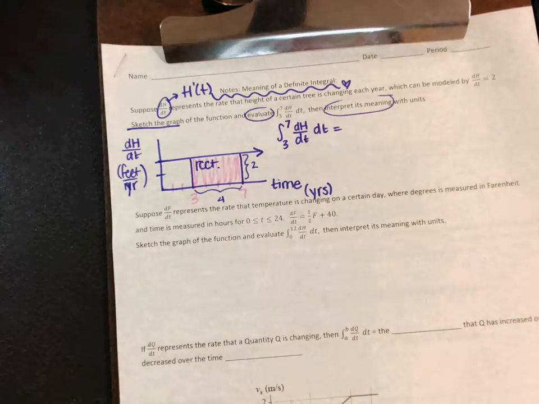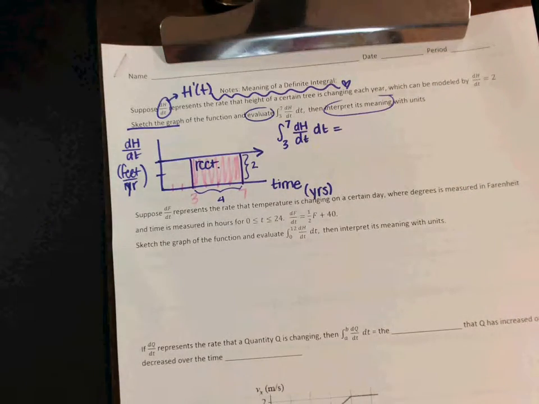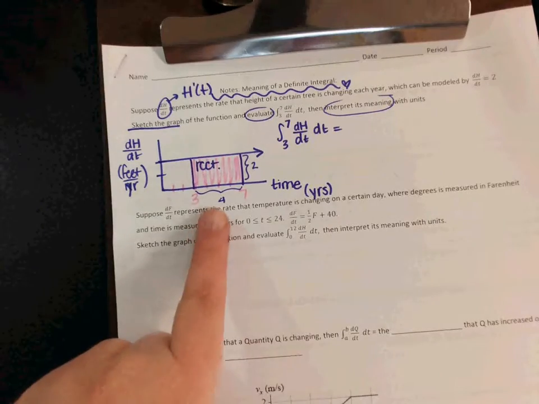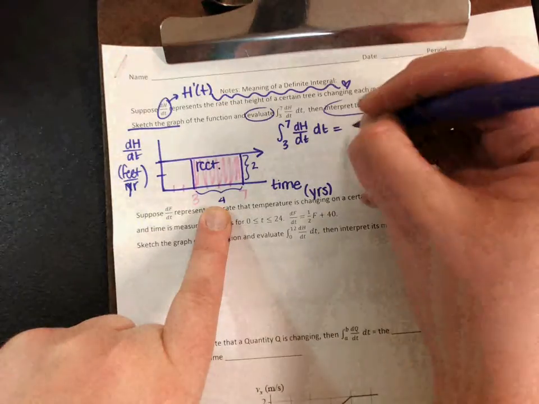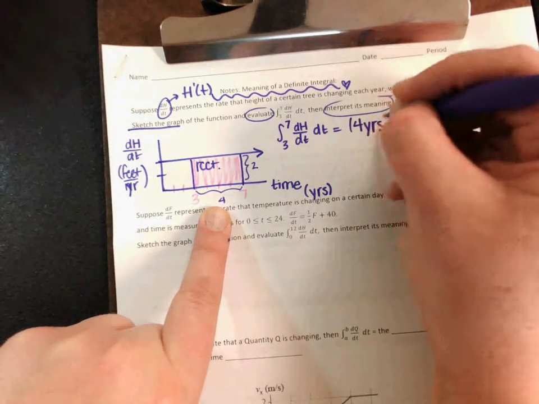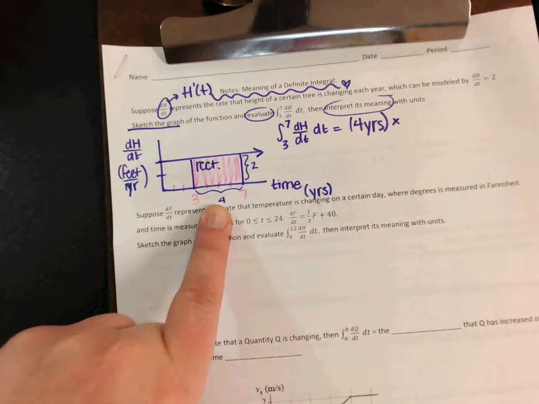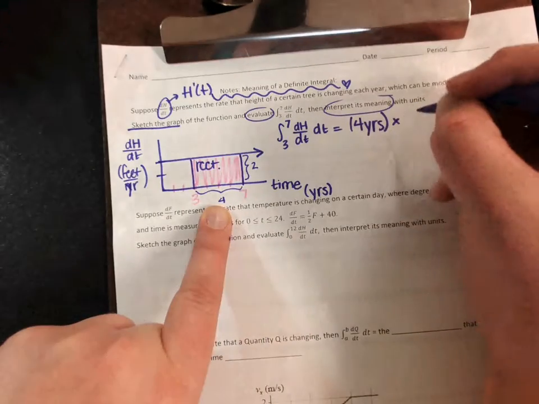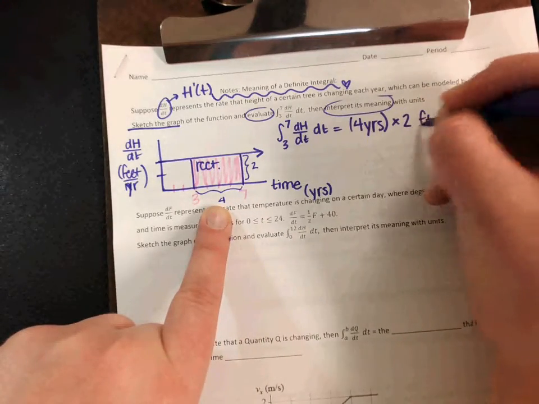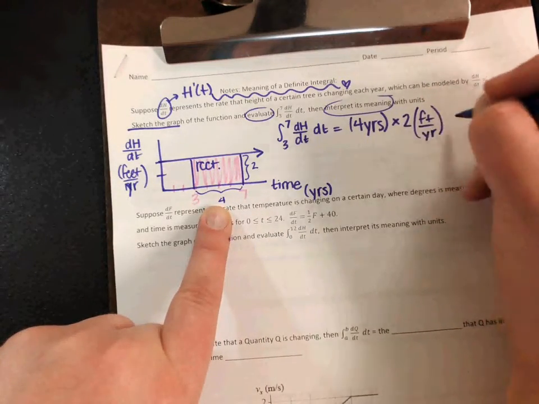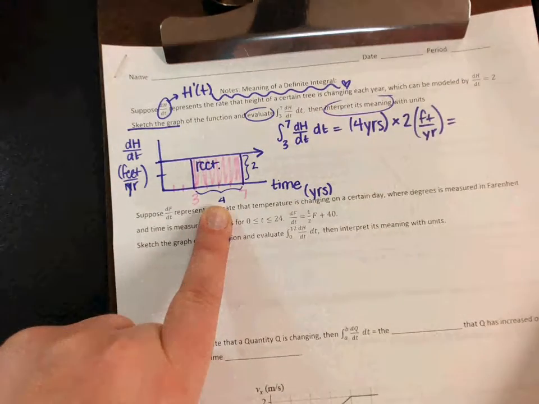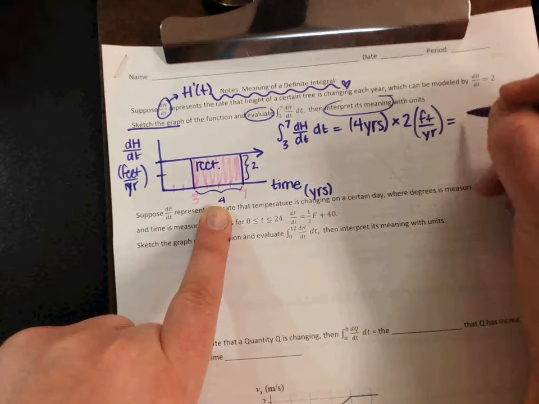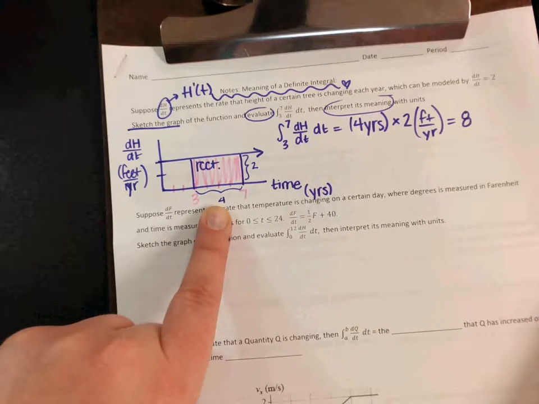Now, we're going to back it up for a second. Before we put 8, let's put units in. Okay, across the x-axis, what is 4 measured in? So 4 years times, and then what's the height measured in? Feet per year. So we have to write the units. And this is for the interpret. So it'd be 4 times 2, which is 8, we said, but now think about what your units would be.